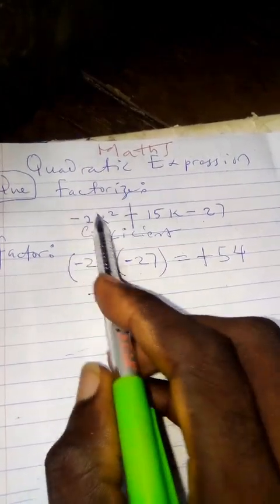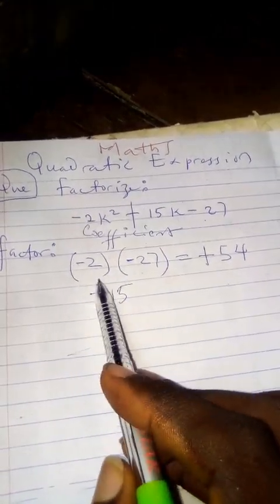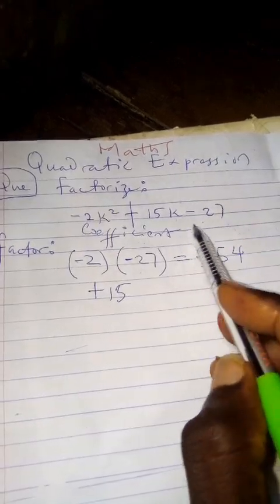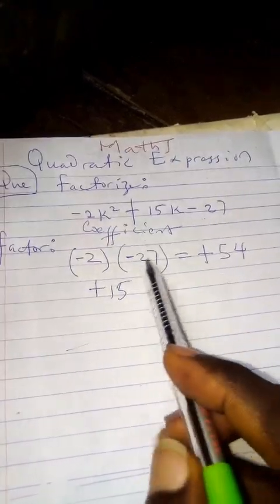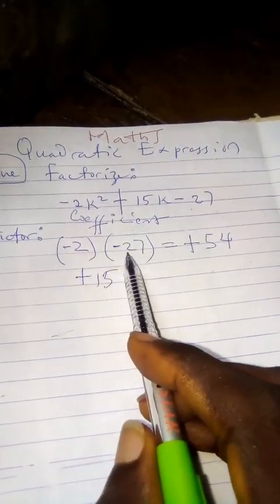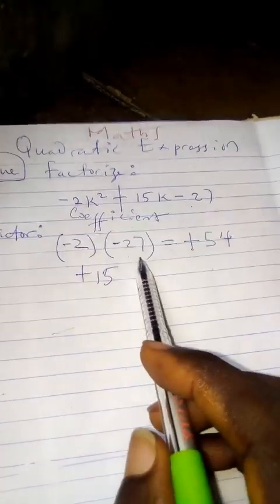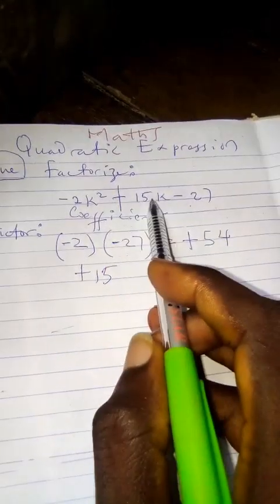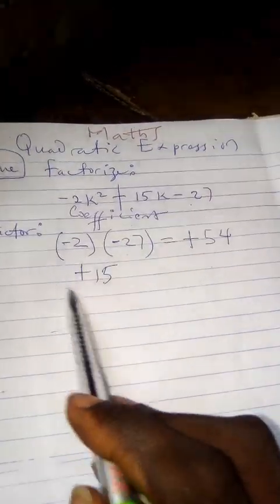After you do that, you bring out the coefficient. The first coefficient here is -2, you put it in the bracket. And the last coefficient here is -27, you put it in the bracket. Then you take a calculator and multiply them, and you get +54. When you're done, you now bring out the middle coefficient. The middle coefficient is +15, okay?